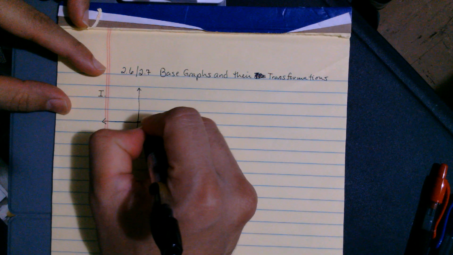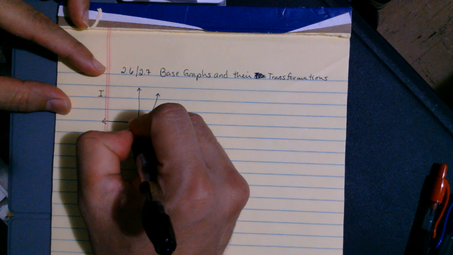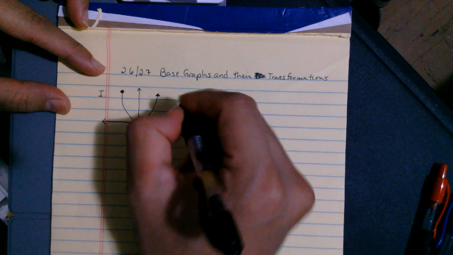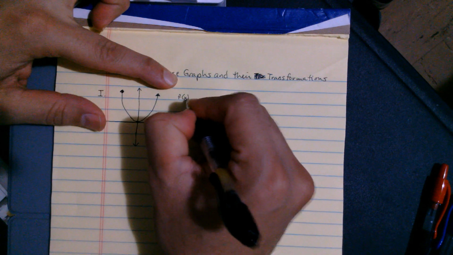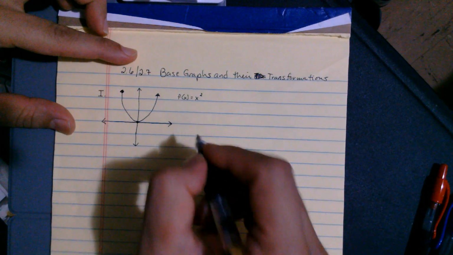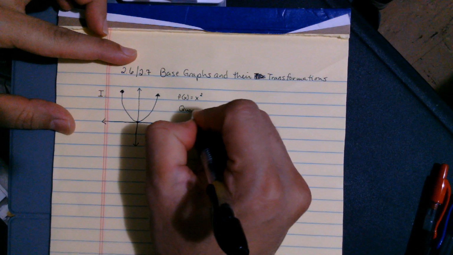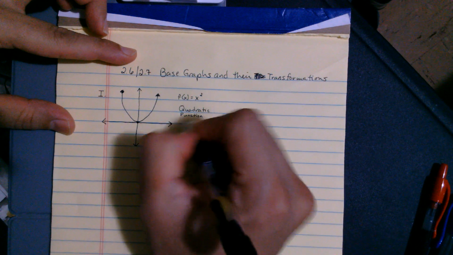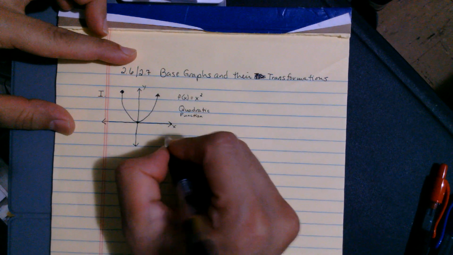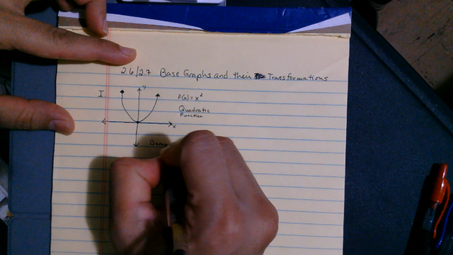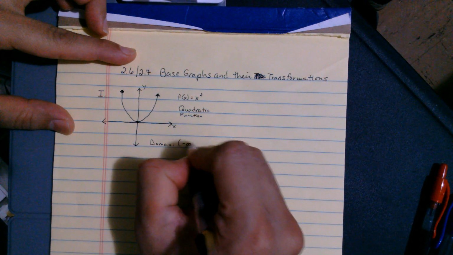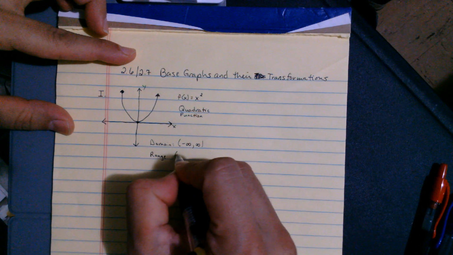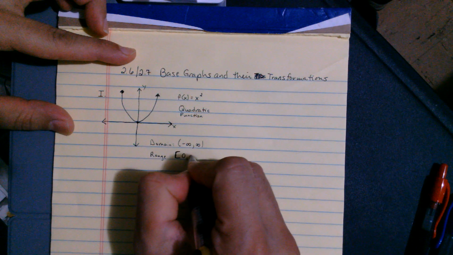This would be your quadratic, which is what we call a parabola. So this is your f of x equals x squared. This has a domain from negative infinity to infinity, and a range of bracket 0 to infinity.